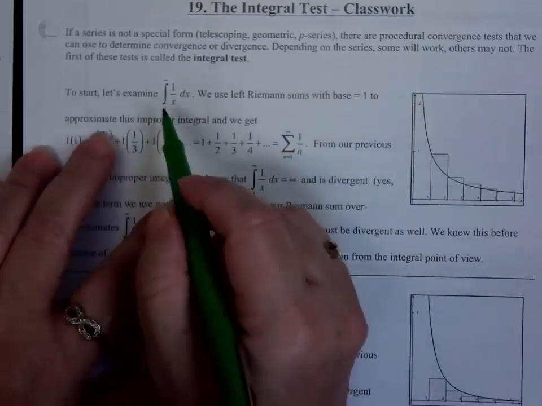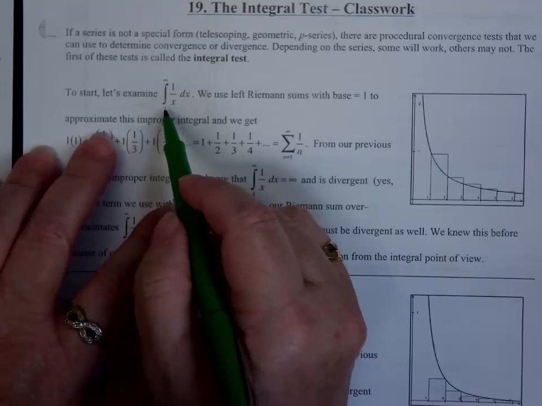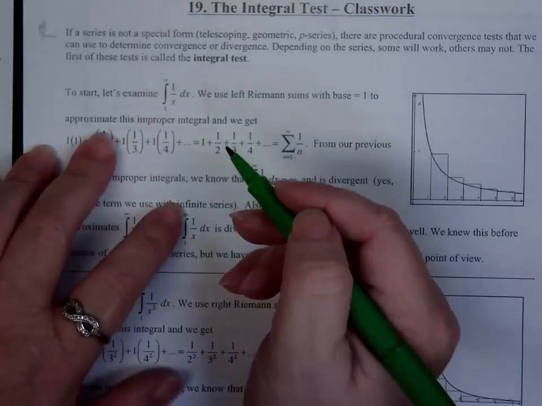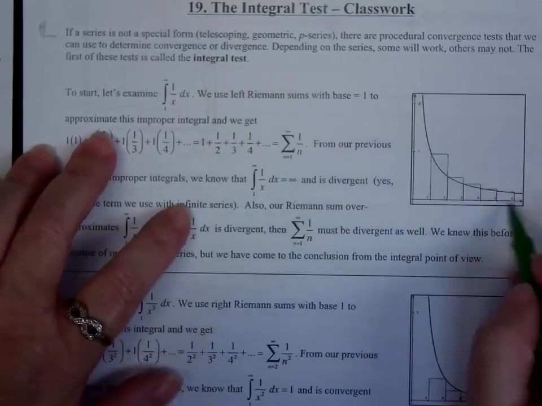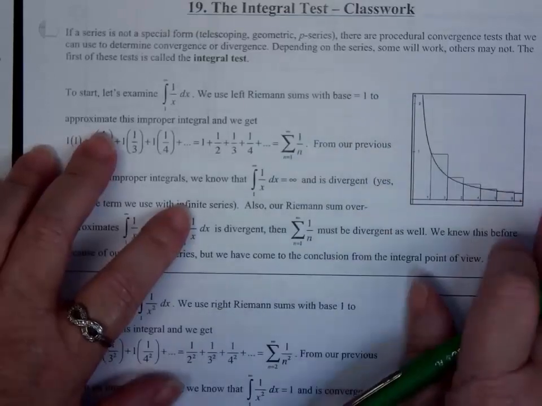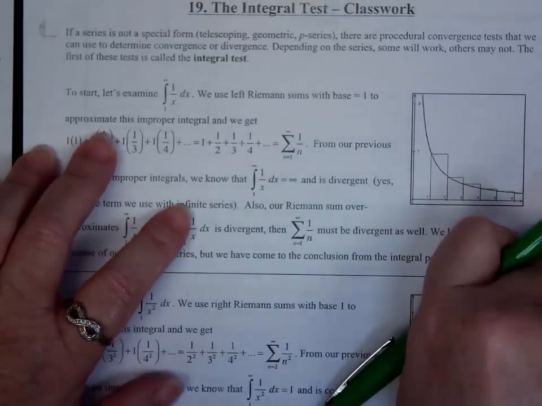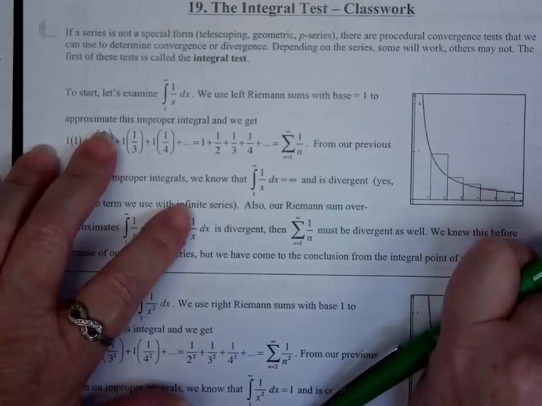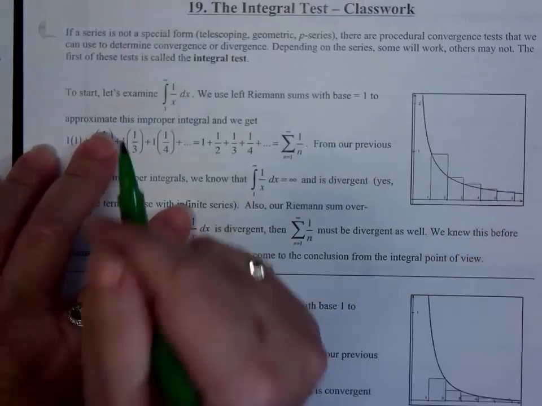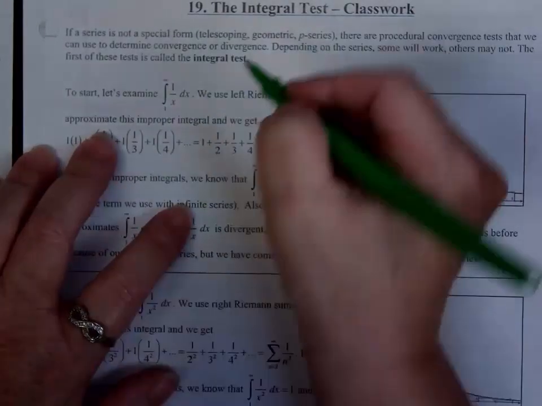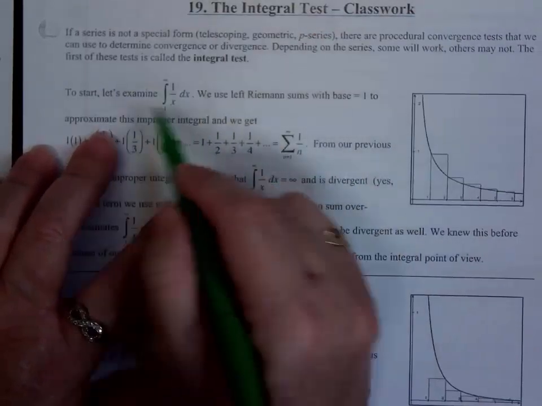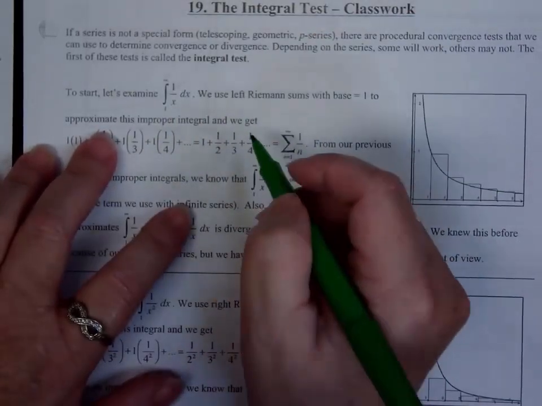We're going to start out by looking at the integral from 1 to infinity of 1 over x dx. Here's the graph of 1 over x. We want to know the area under this curve starting at 1 and going to infinity. We've learned how to do that mathematically, but we're going to tie the integral to the series. So we're going to estimate this with a left Riemann sum.